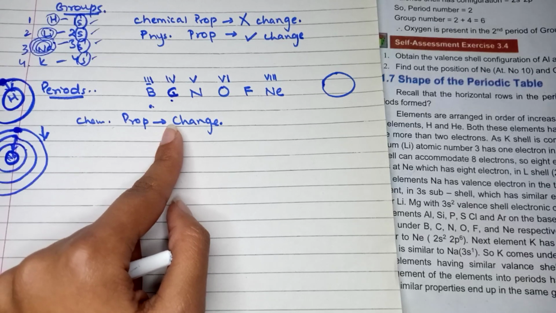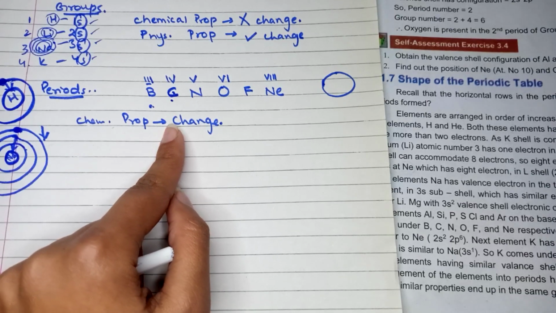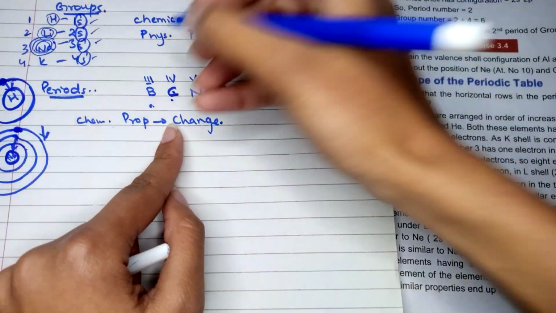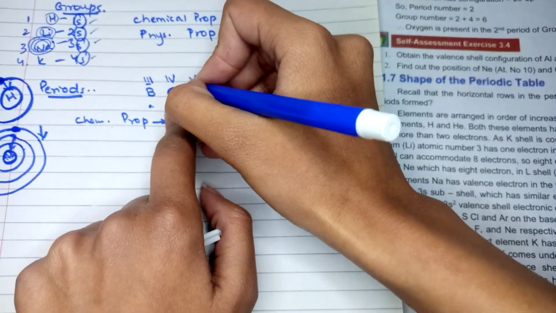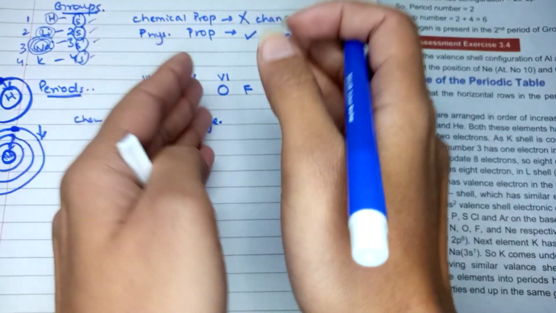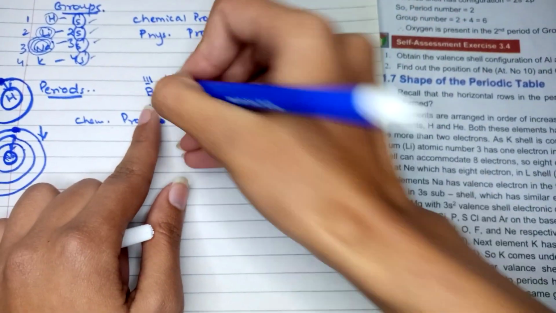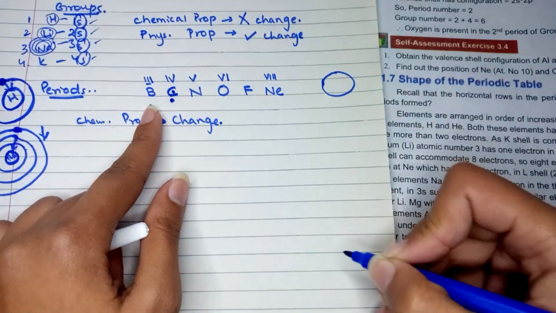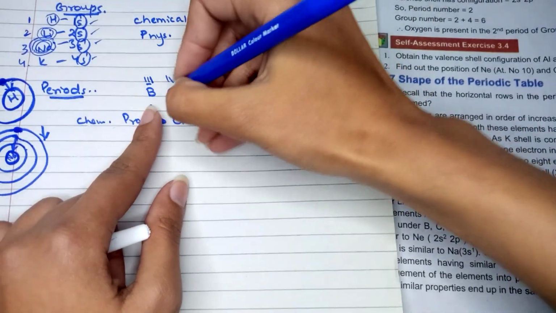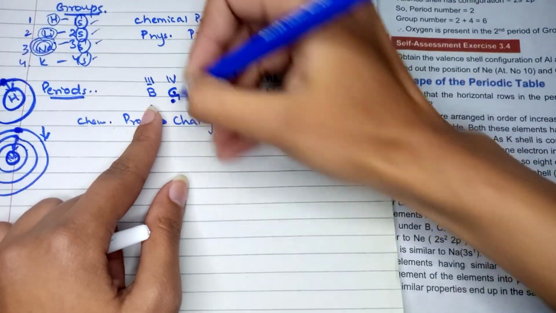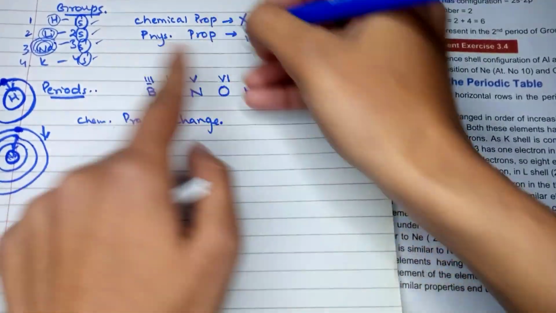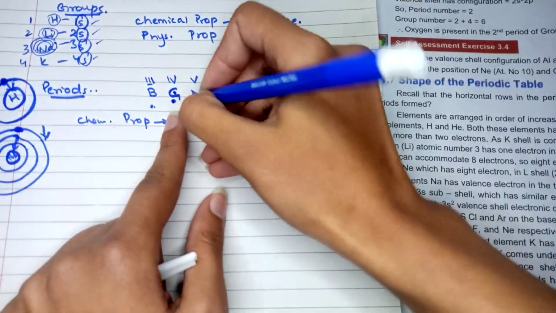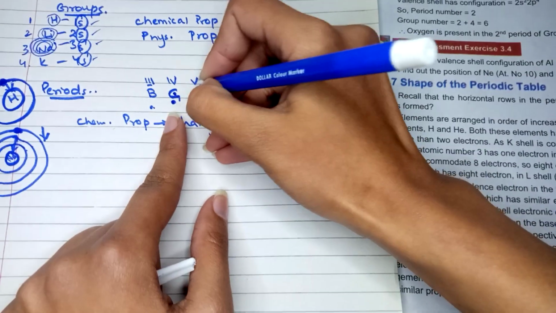You know that every atom has an equal number of positive and negative charges. So if one electron is added, one proton will also be added. It means that now the charge is increased, so there would be greater attraction.